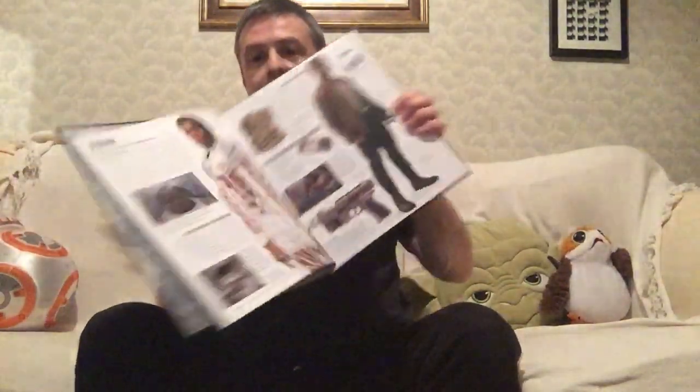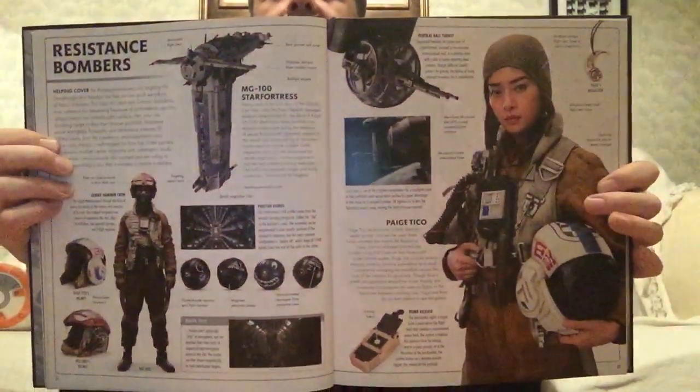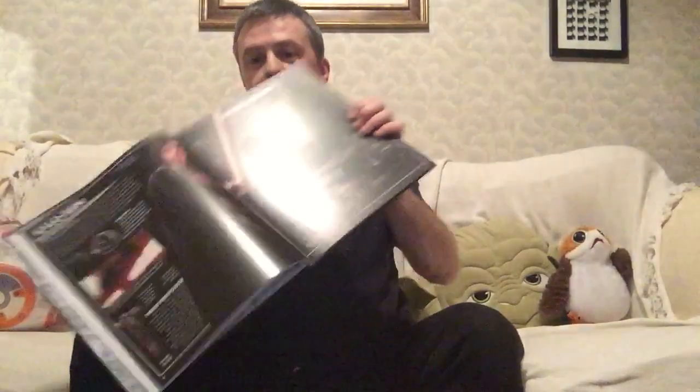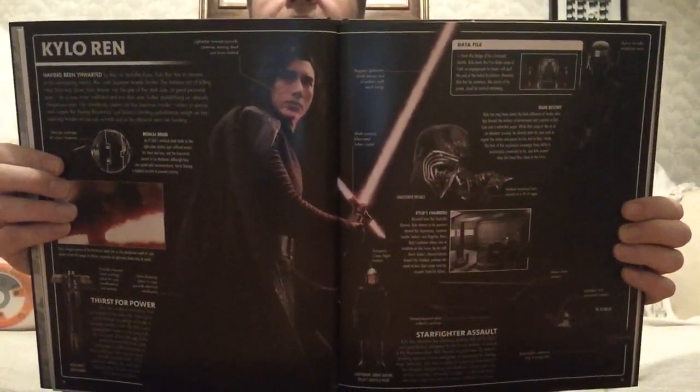Next, The Last Jedi. Everyone's favourite Star Wars film. And that is what its inner spread is. Rey with the lightsaber. There's Finn again. Resistance bombs and of course Paige Tico. Kylo Ren. Might have to do a video on Kylo Ren through the Visual Dictionaries at some point.